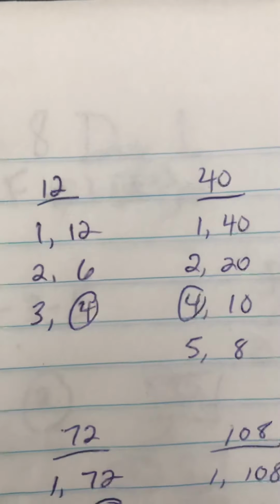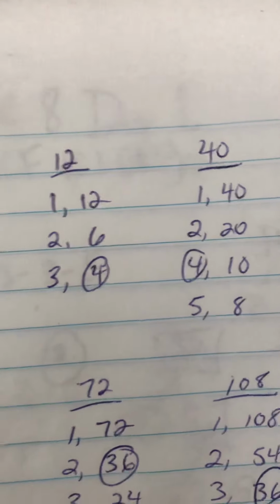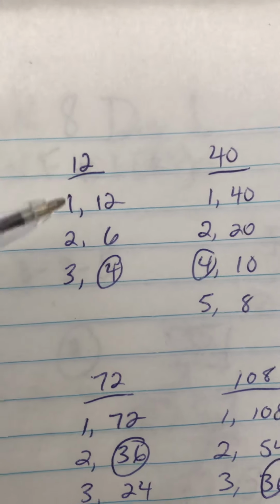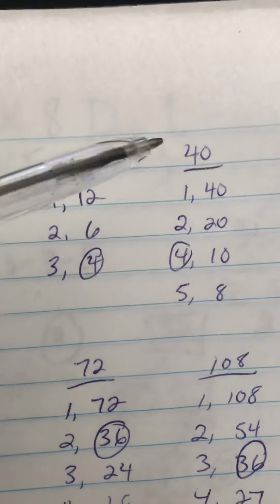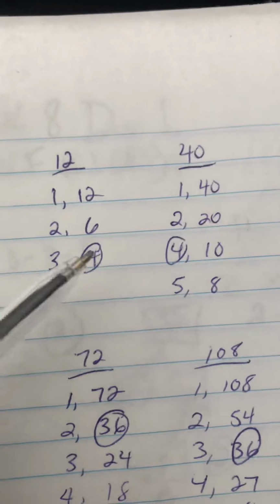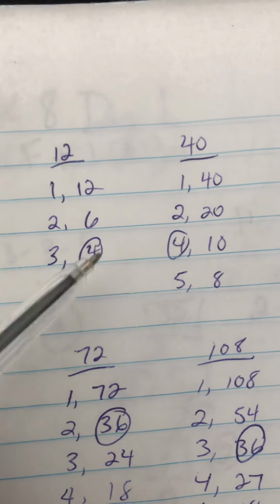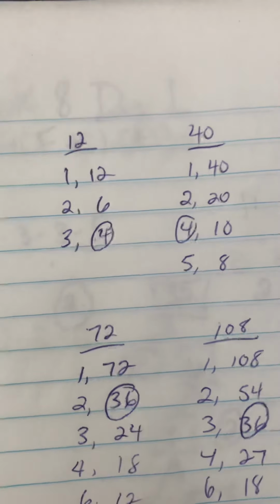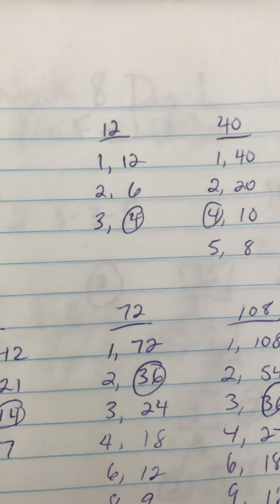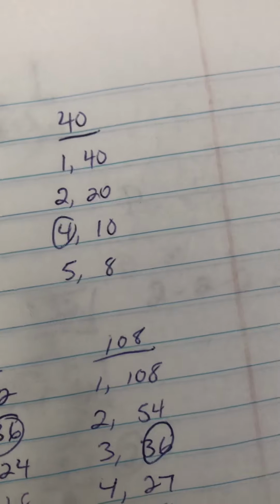Moving right along, number 9 is 12 and 40. So 12 and 40 is right here. And we see that we have all the factors of 12, all the factors of 40, and then the one that is the largest, that is the same between the two, is 4. So the largest one, GCF between 12 and 40, is 4.